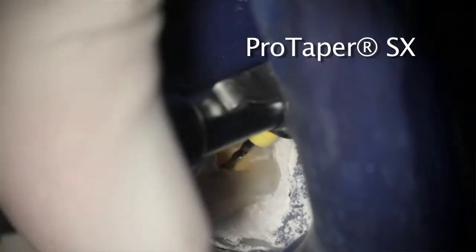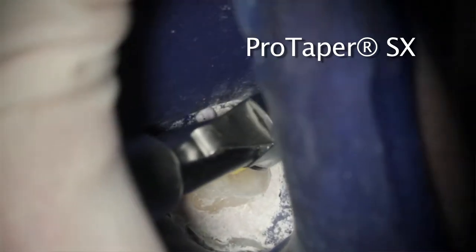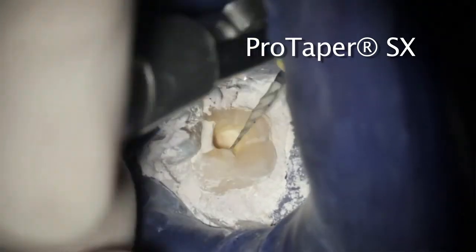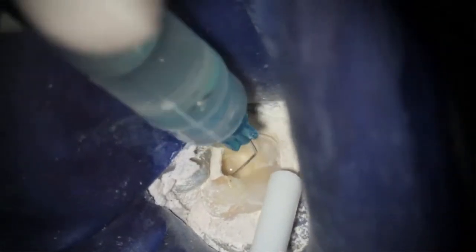As I mentioned, the coronal access is important. I am using the ProTaper Shaper X file. I get great straight line access with this file. The debris pattern is just in the coronal and mid-root area of the file. Irrigation is critical throughout the procedure.